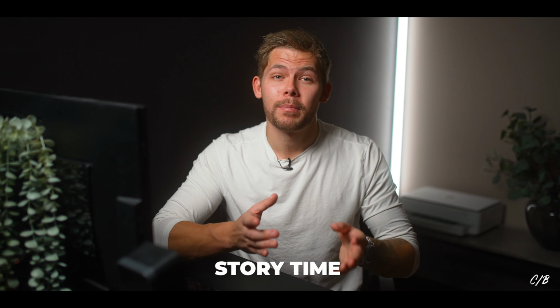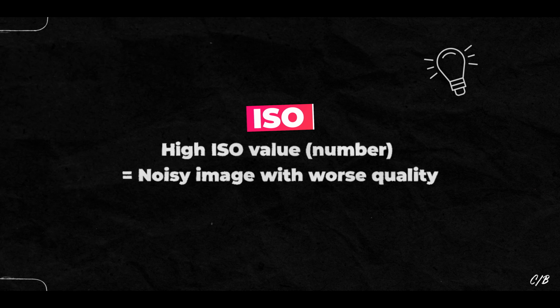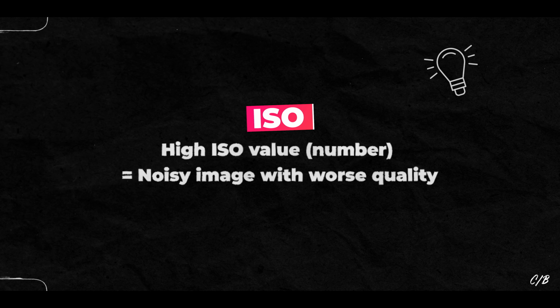Here's a fast story time. Before digital cameras came to be the standard, we used to shoot on film rolls, and these film rolls had different ISO values like 200, 400, 800, and so on. And the film rolls with a higher ISO value had worse quality and noisier images. And I'm telling you this because even though it's fully digital now, unfortunately it still works the same way. When you push your camera's ISO too much, the image will get noisy and the quality will get worse. Which in a way makes sense because you're adding fake light that doesn't exist, sort of.